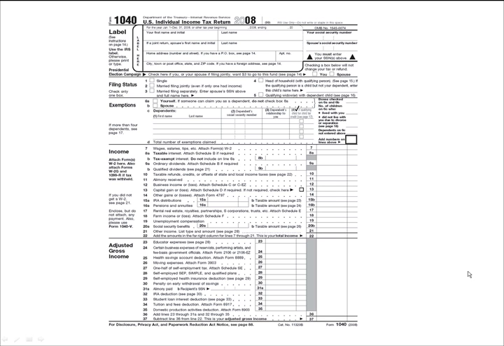All right, so just looking at the 1040 here, this is a 2008 1040. We're going to break this down, especially this first form here in this video right now. The label, I think you pretty much take care of that yourself, name and social security number. We're going to go through filing status, exemptions, income, and adjusted gross income, which is above the line deductions.